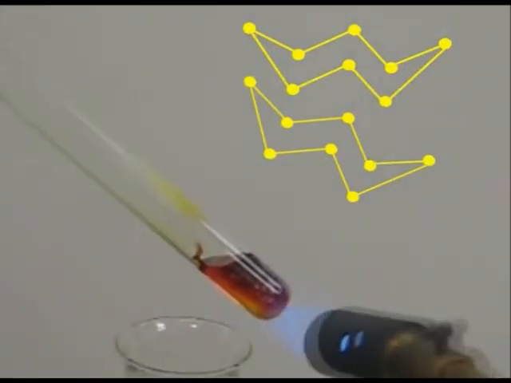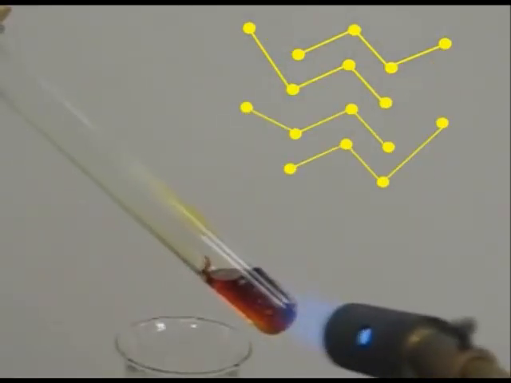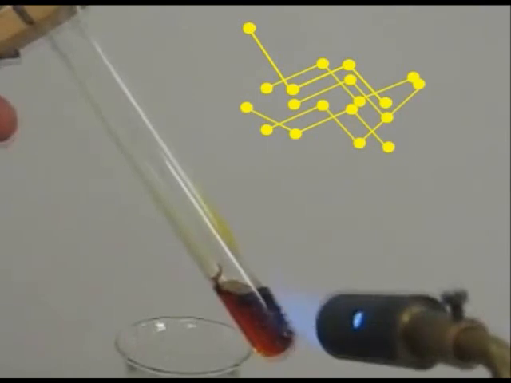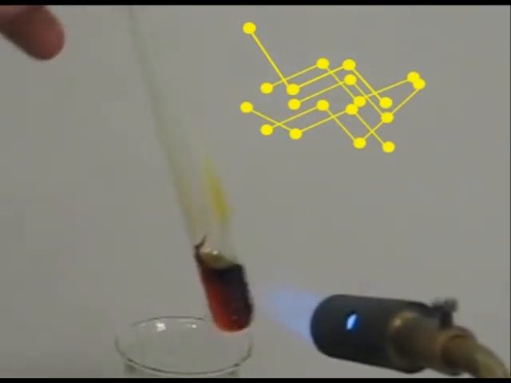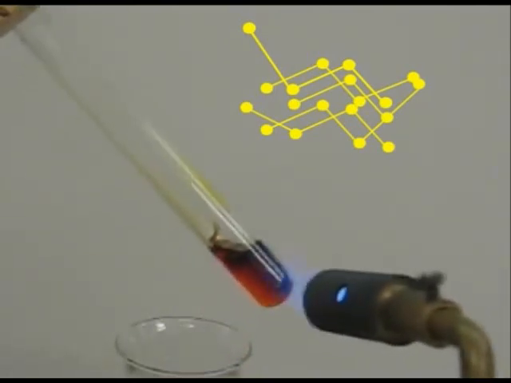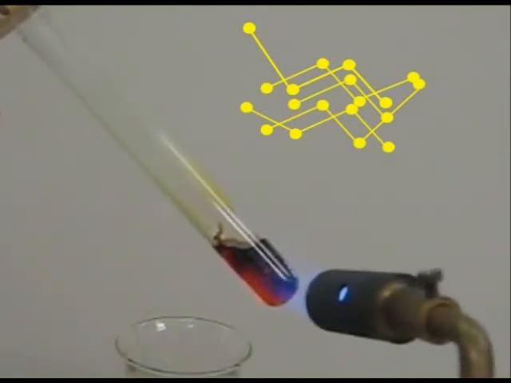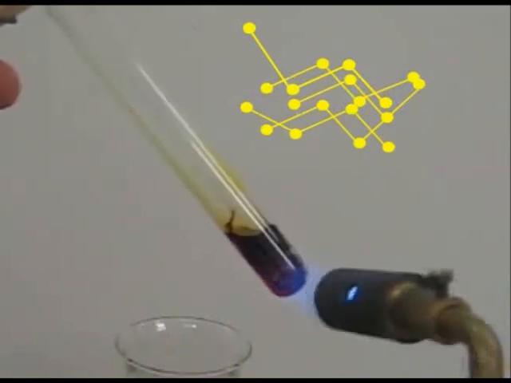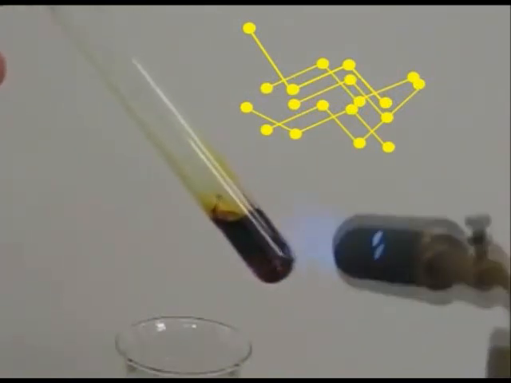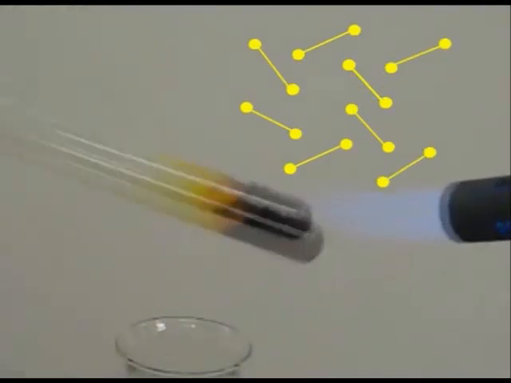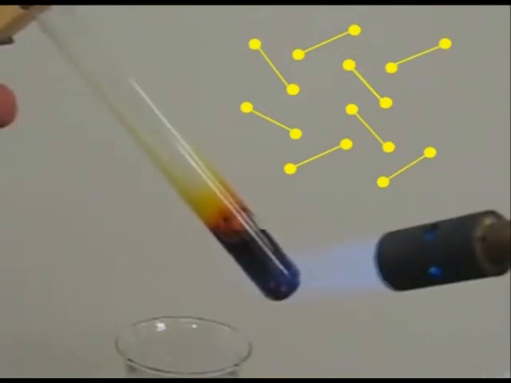This is because as heating continues, some of the covalent bonds break, leading to the formation of long chains of atoms. The chains get entangled, causing the liquid to become viscous and dark. In fact, at some point the test tube can be inverted without the sulfur pouring out. As heating continues, the liquid becomes black and flows easily once again. This is because more covalent bonds break, resulting in smaller molecules which are less entangled. This makes the liquid less viscous.